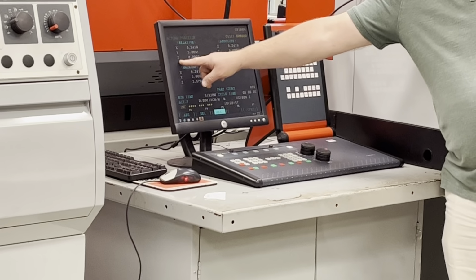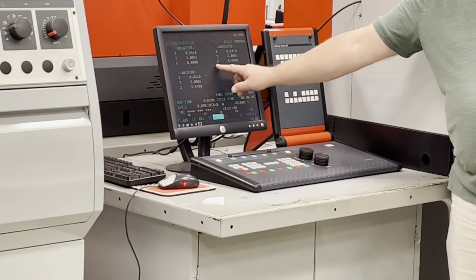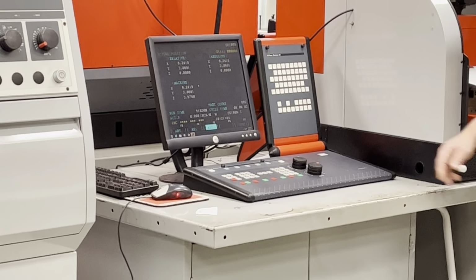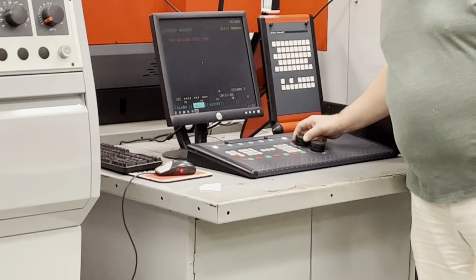My relative Z is 0, my absolute Z is 0, because we've assigned that. So back into jog, I want to get it up away from there. We're going to get that up and away.